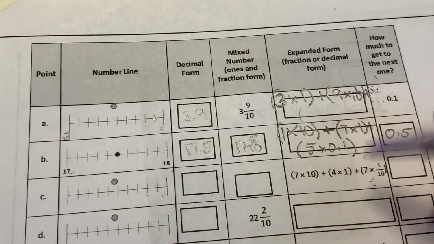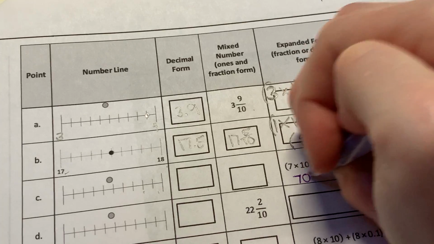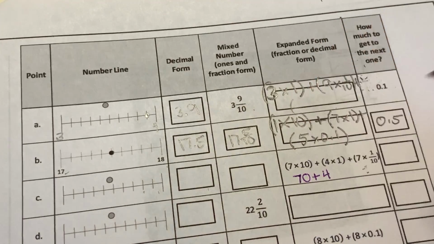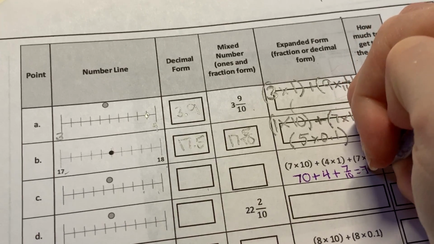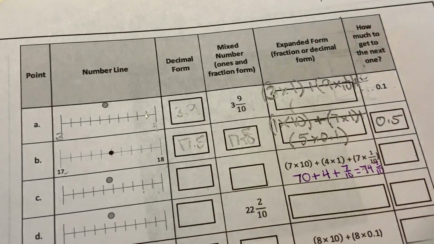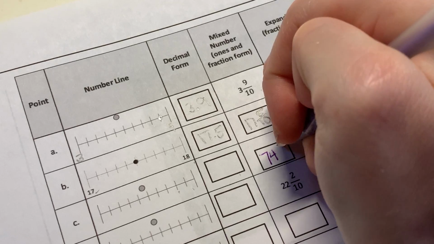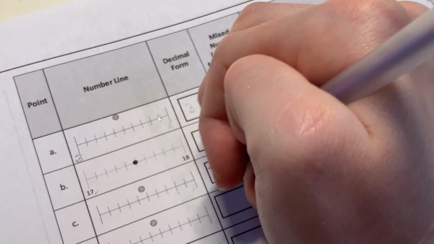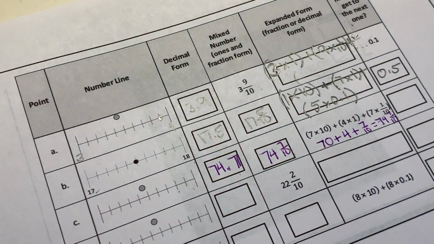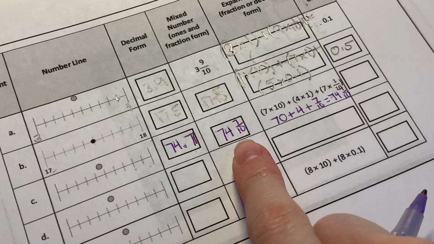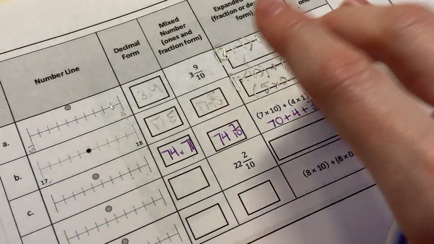All right, so if I look here, I see that I have 7 times 10, which gives me 70, plus 4 times 1 is 4, plus 7 times 1/10 is 7/10. So I have 74 and 7/10. Okay, so I'm going to put that right here, 74 and 7/10. As a decimal, that would be 74.7. And then to get to the next whole number, I would need 3/10 because 7 plus 3 would bring me up to 75.